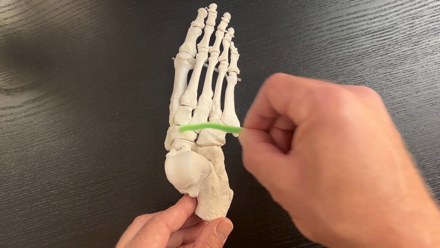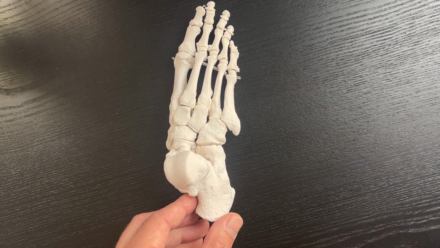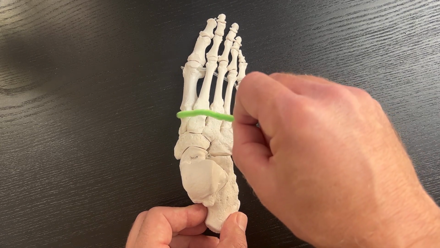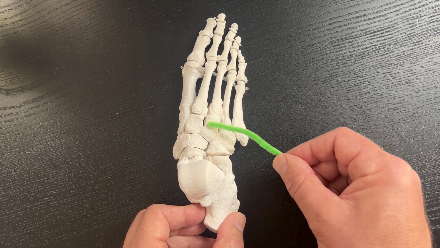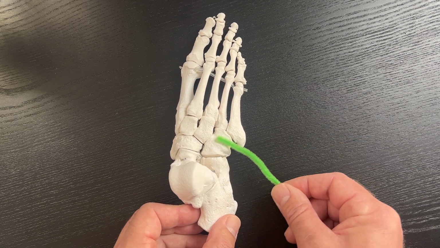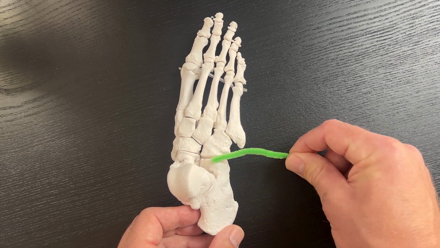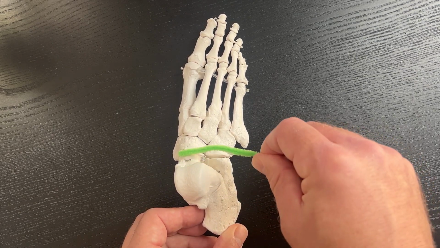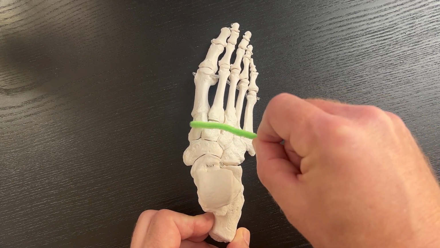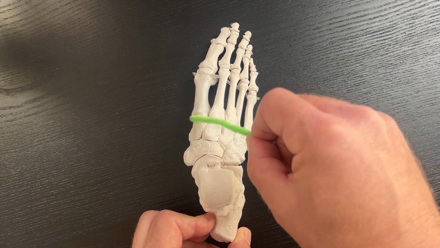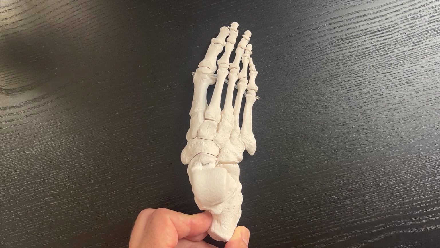Calcaneus, talus, navicular. And then I have 1, 2, and 3 cuneiforms. I have a medial cuneiform, intermediate cuneiform, and a lateral cuneiform. And then lastly, on the lateral side, the one that's supposed to look like a cube, this is cuboid. So 7 tarsals. Calcaneus, talus, running across, navicular, 1, 2, and 3 cuneiforms, medial, intermediate, and lateral cuneiforms, cuboid.